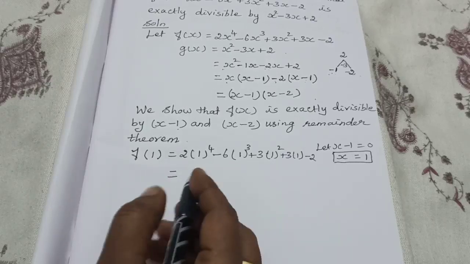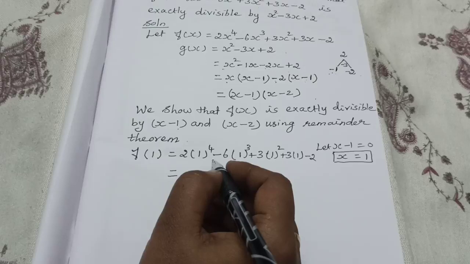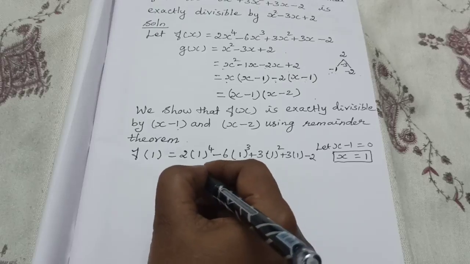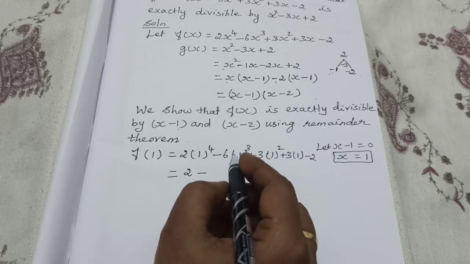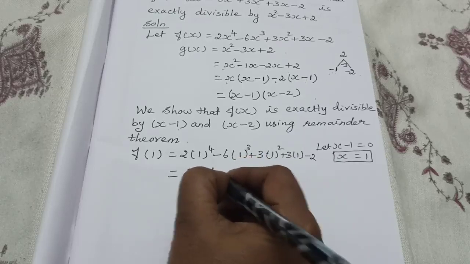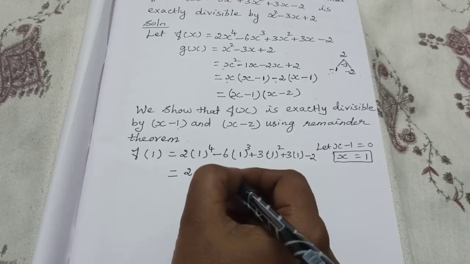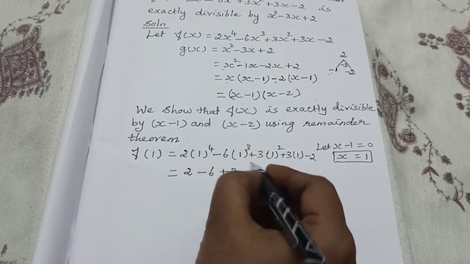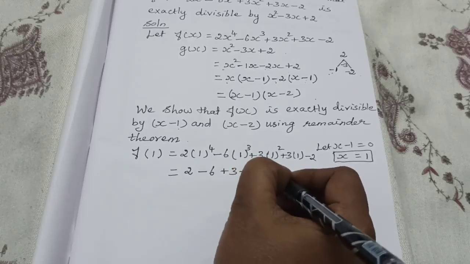Then equal to 1 power 4 means 1, isn't it? Then 2 into 1 is 2. Then minus 6, 1 cube means 1, then 1 into 6 is 6. Then 1 square means 1, 1 into 3 is 3 plus 3. Then plus 3 into 1 is 3 minus 2.